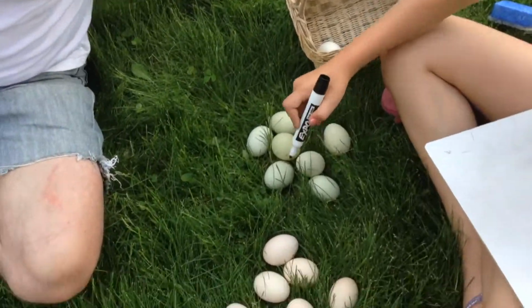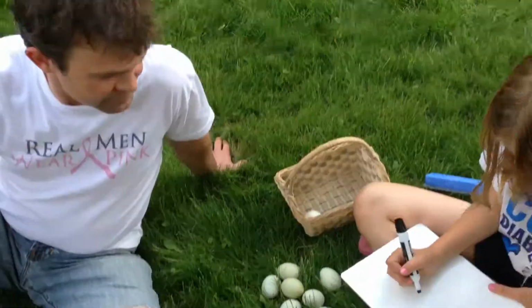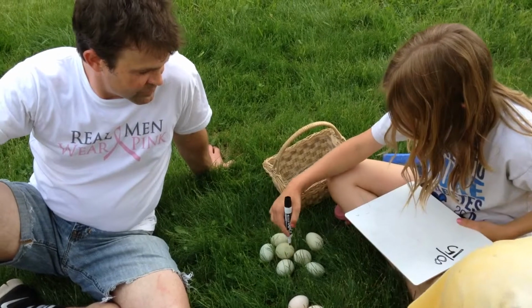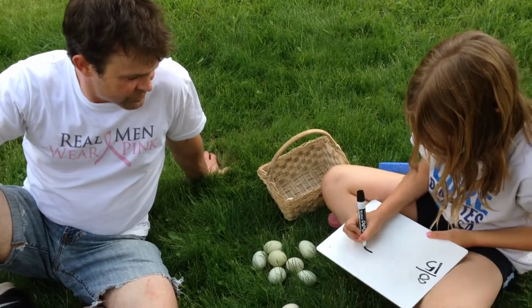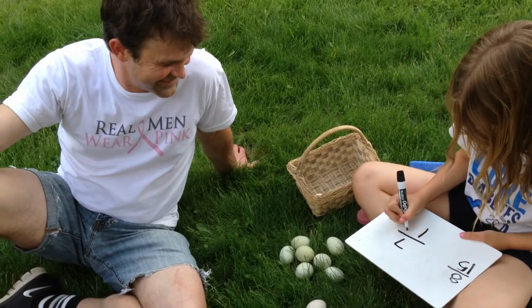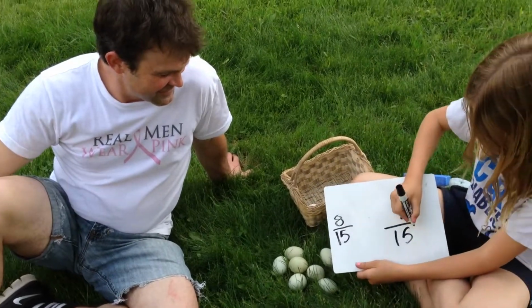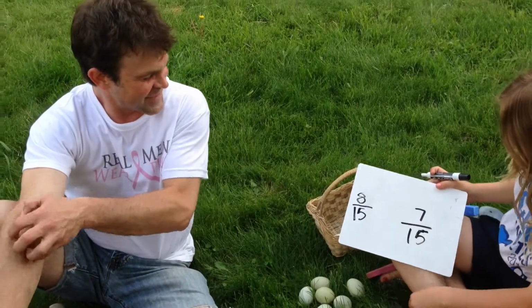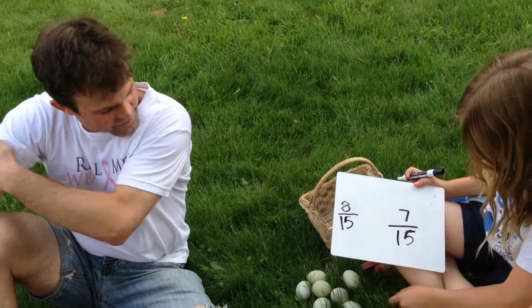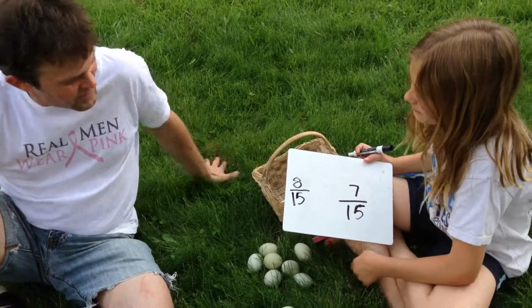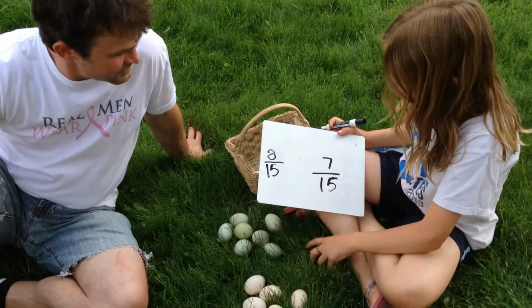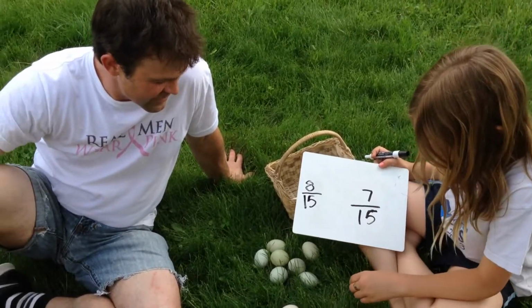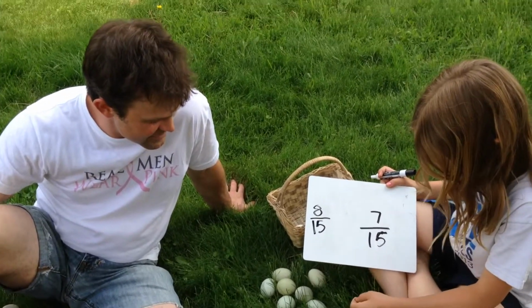Can you write that as a fraction? 7. What's the denominator in each fraction? 15. Cool. Can you name the 2 numerators? 8 and 7. Cool. Is there one other way we could divide these eggs?